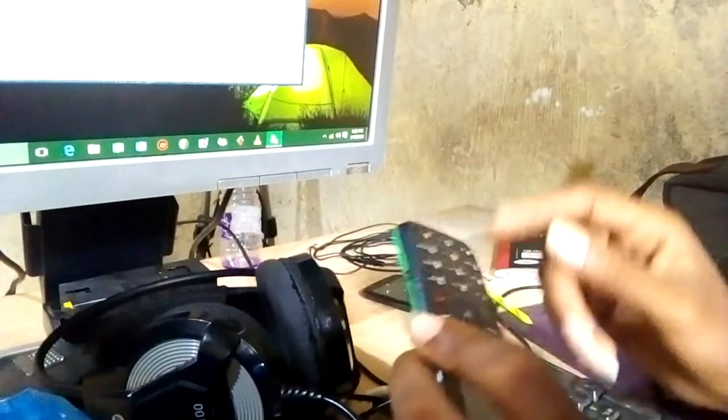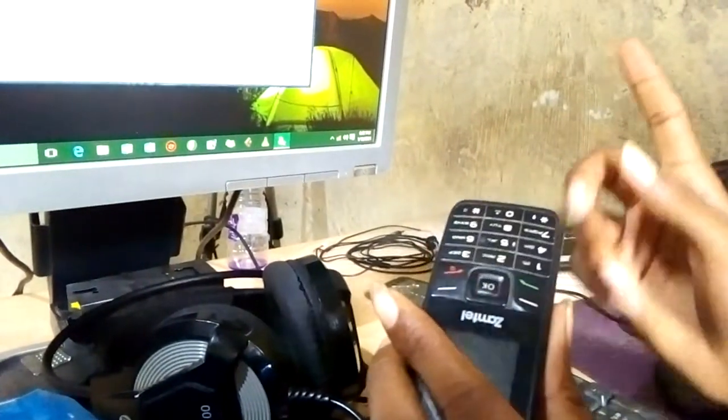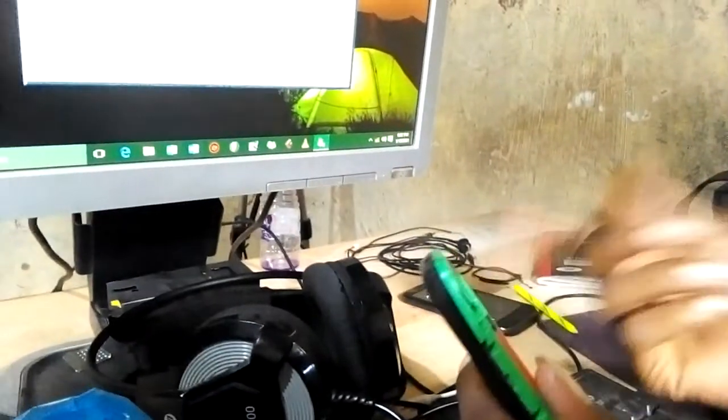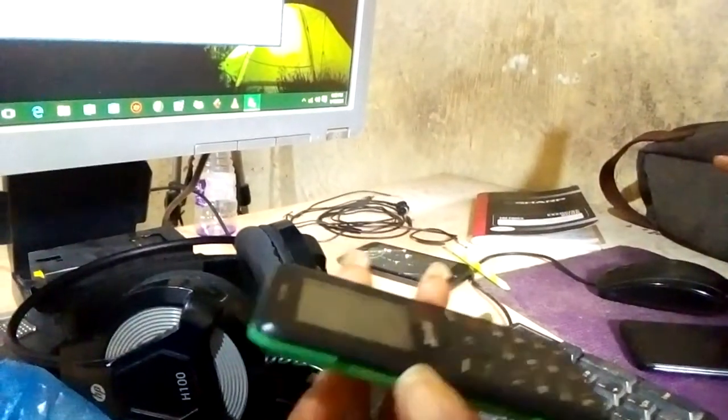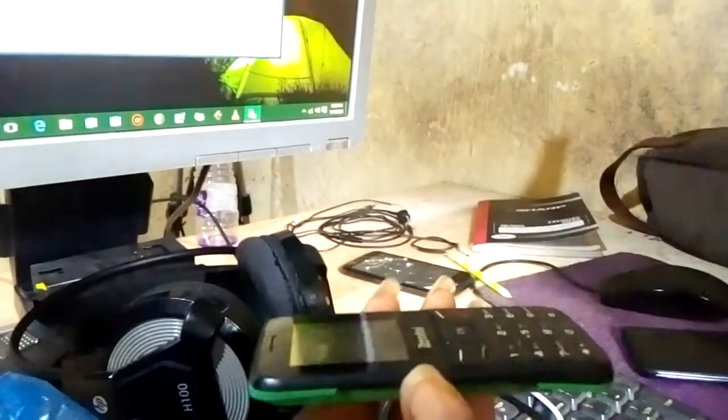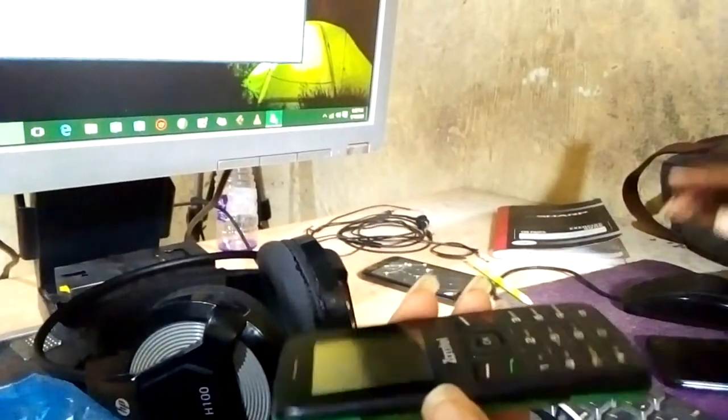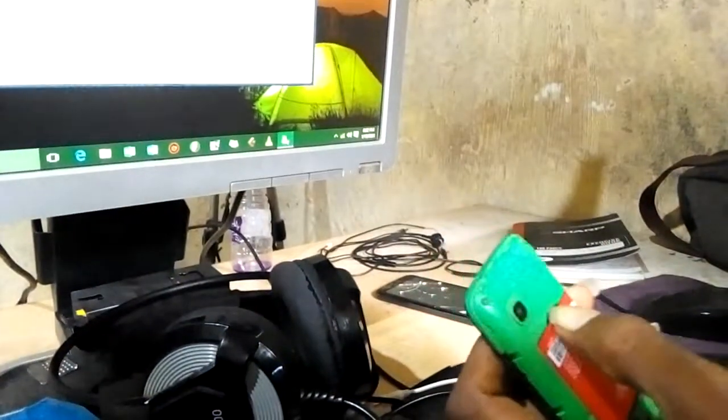Some phones, you don't have to press any button. The minute you just connect it, it will be detected. So that's the thing. As you keep on flashing phones, you put them in mind. You know them.